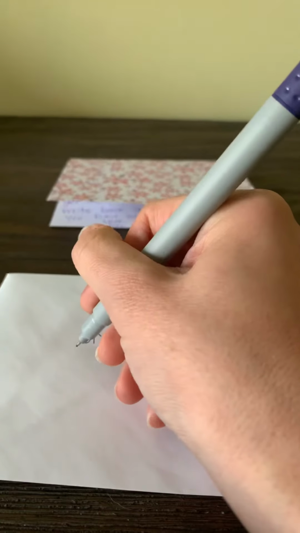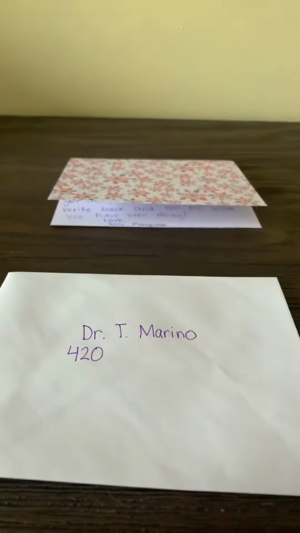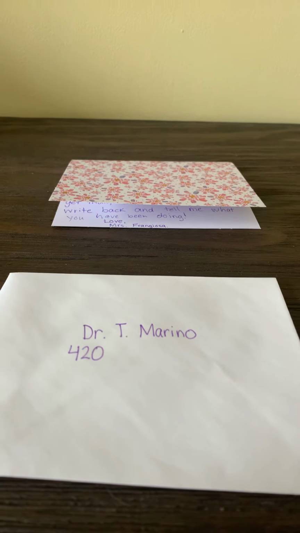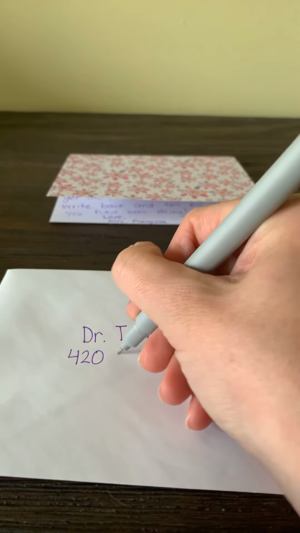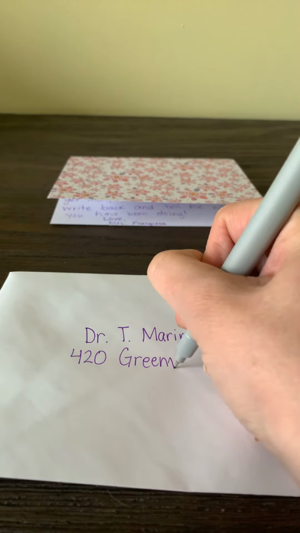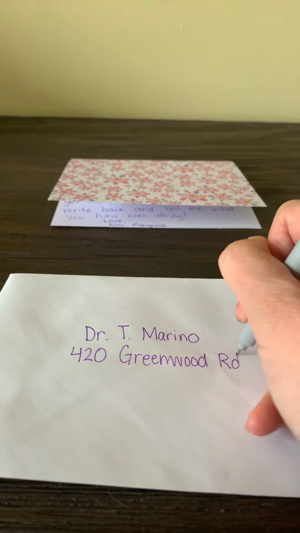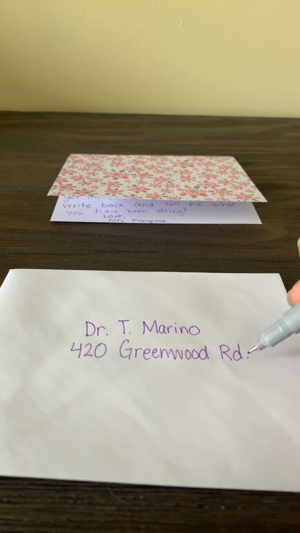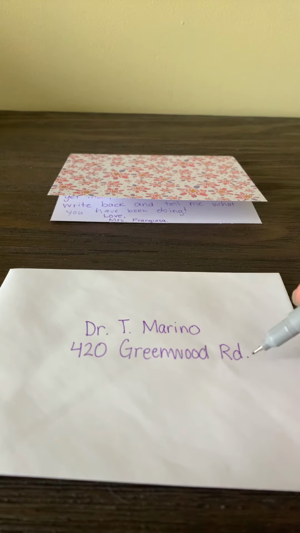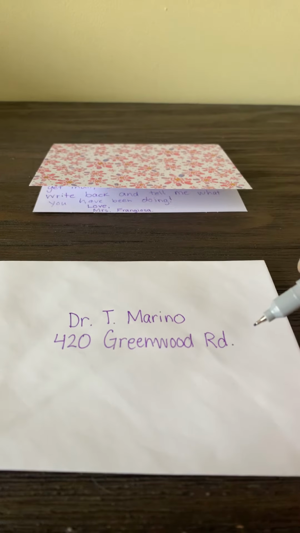First, we start with the number on the building. Our building number is 420, and the name of the street is next. Capital letter for a proper noun, Greenwood Road. You can write the word road, or you can do RD with a period at the end to show that that is the short way to write it.